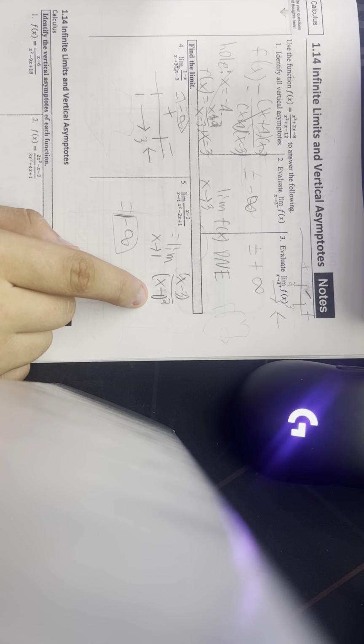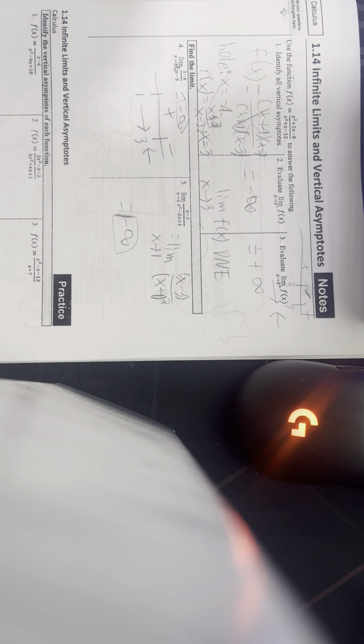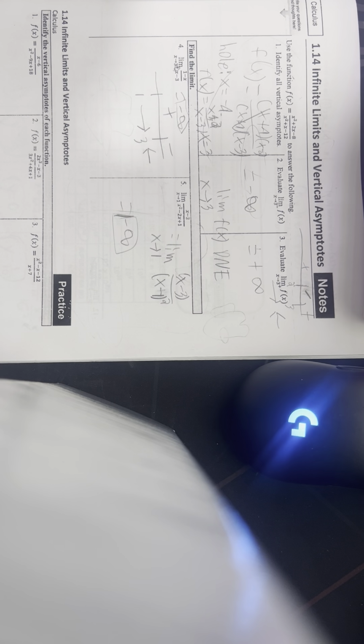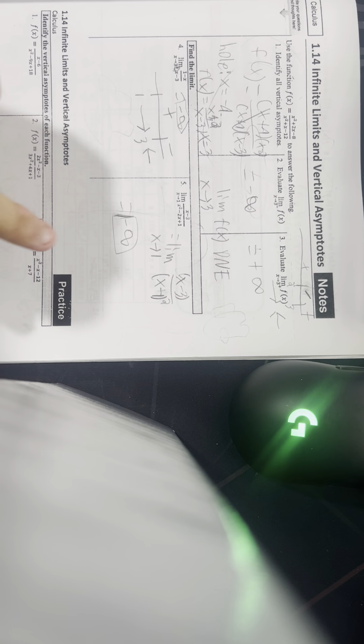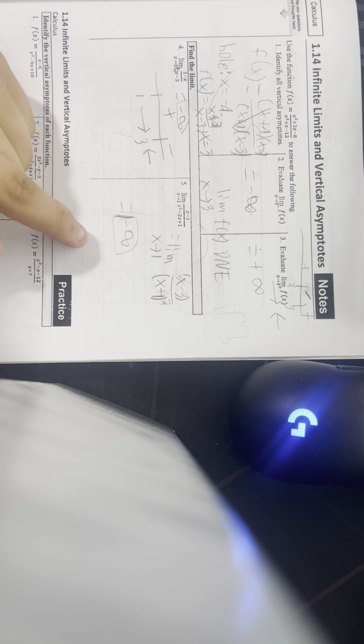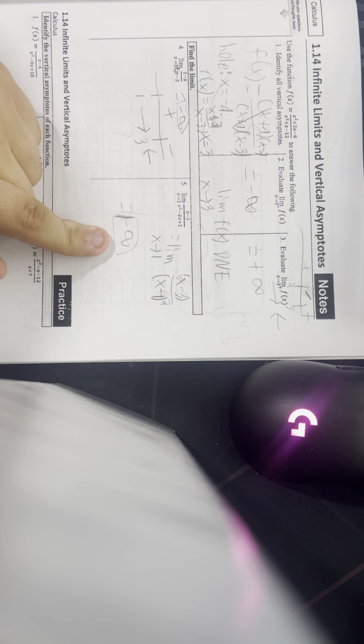And when we factor it, we get x minus 1 squared. So x minus 1 times x minus 1. And when we do this, we find out that there will always be a negative value, which means that the limit is negative infinity as x approaches 1.